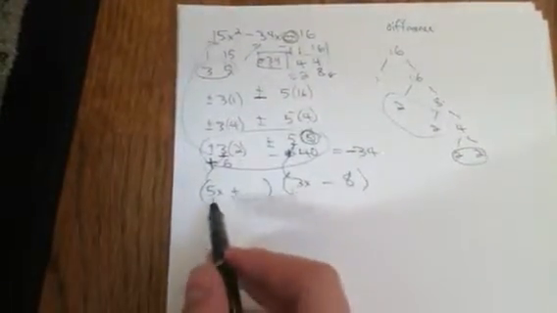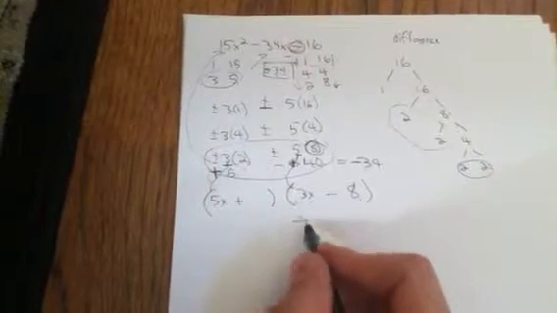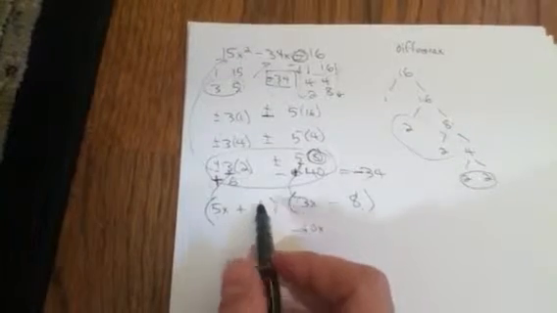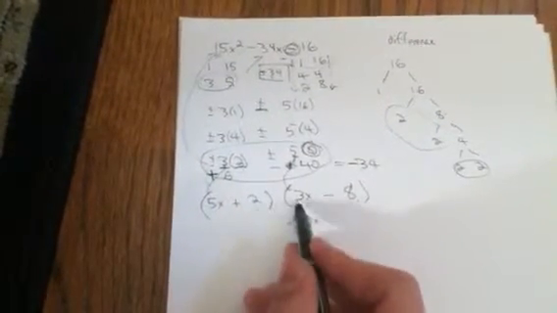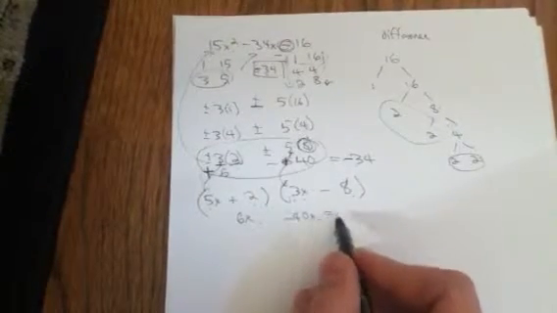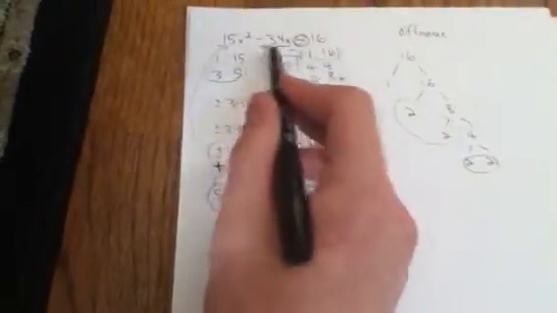We got that term right. And then the 5x times negative 8 is negative 40x. And I just need to manufacture the remaining part, which would be the 2 right here. So 2 times 3 is 6x. 6x minus 40x does in fact equal negative 34x, which is what we wanted to see.